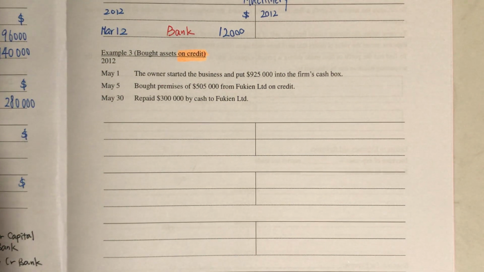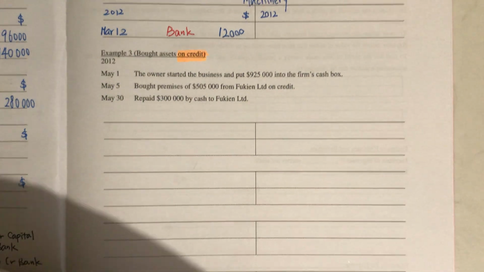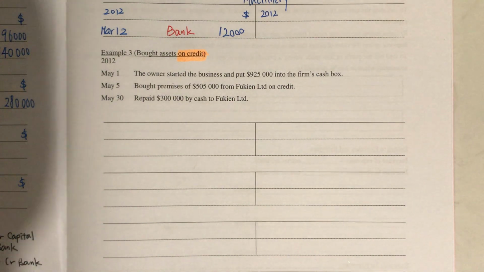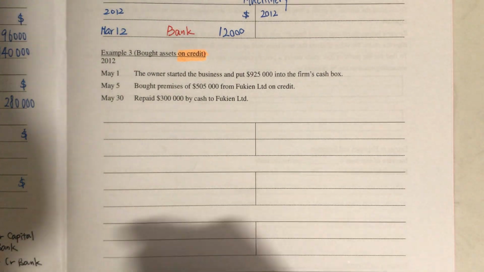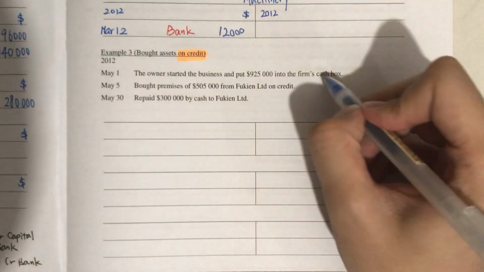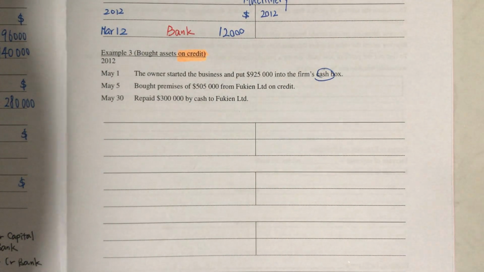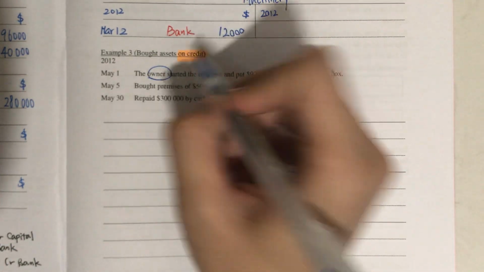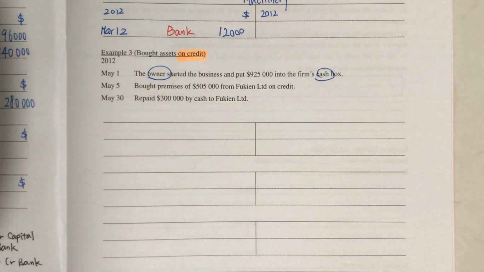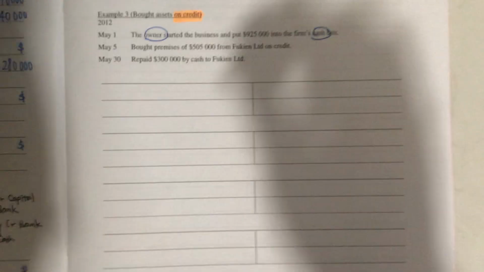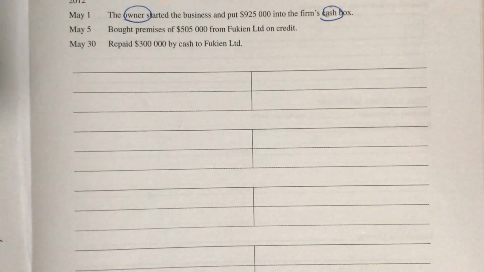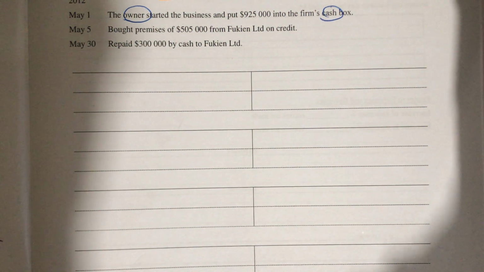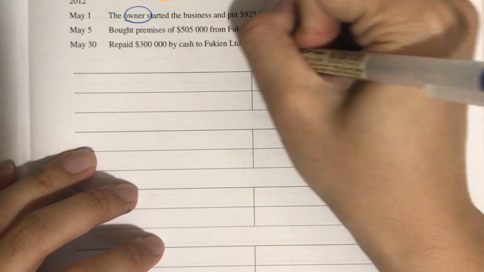Okay, let's start. On the 1st of May, you see the owner starts the business and puts $925 into the firm's cash box. So you can see there are two accounts. For the first one we have the cash account, and we know that the source comes from the owner, so it should be the capital. Both accounts increase, so let's write down the names first. We'll write the cash account first.